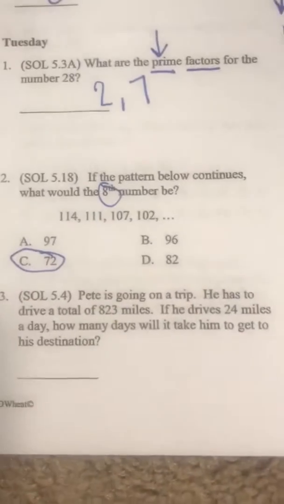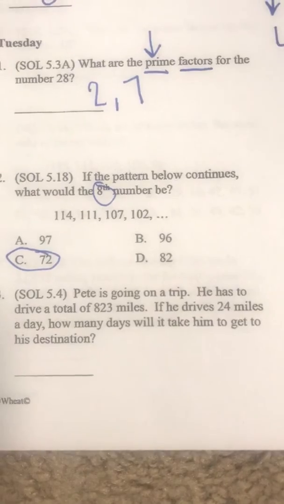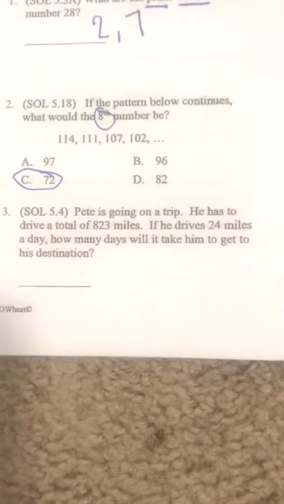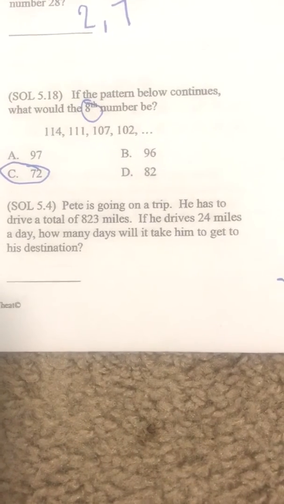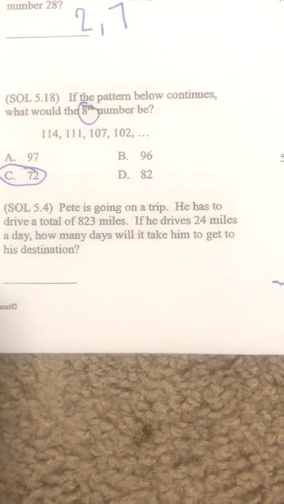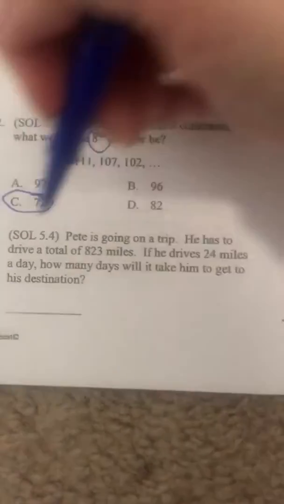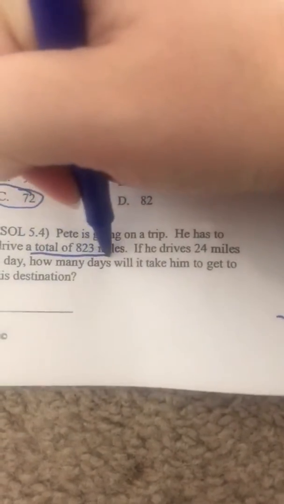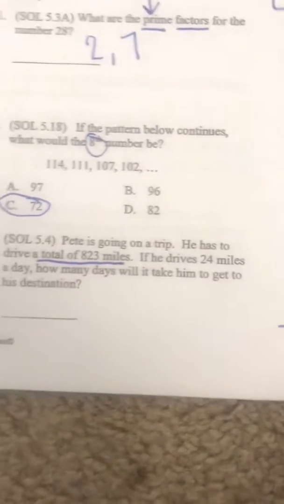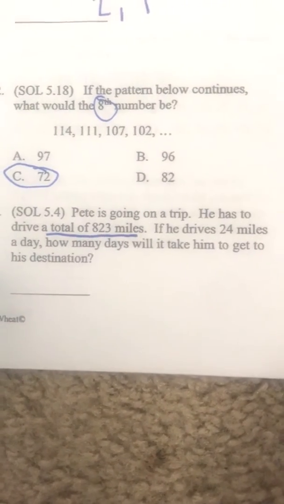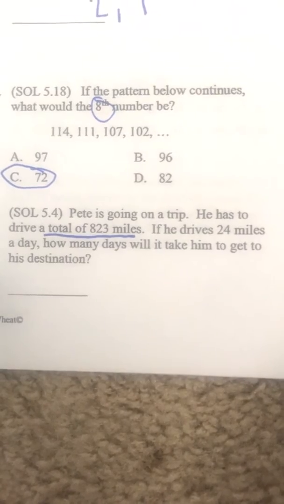Awesome, there it is. All right, great job, guys. Number 3, Pete is going on a trip. He has to drive a total of 823 miles. I'm going to write that down. If he drives 24 miles a day, how many days will it take him to get to his destination?